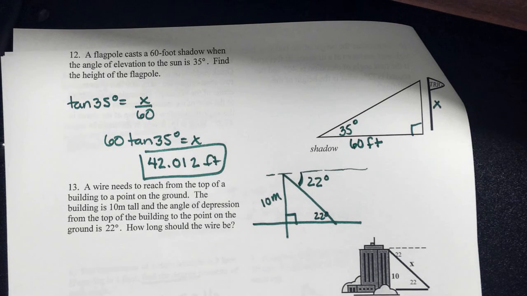Another way you could have handled it is there is a relationship between these two angles that are adjacent to one another. These two angles have to be complementary. So if you know this angle on the outside is 22 degrees, this angle in here has to be what? 68 degrees. So either way you want to handle it, when you're dealing with angle of depression, you have to handle it one of those two ways. All right, so any questions on that?